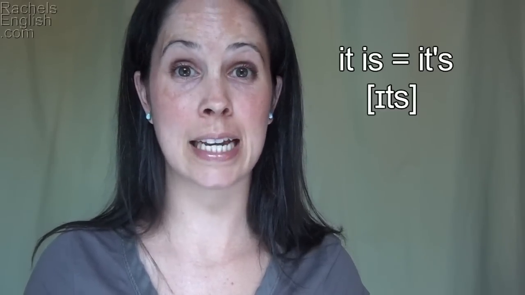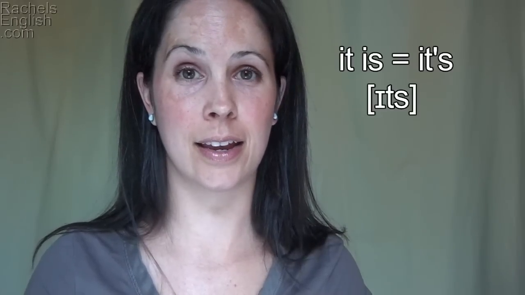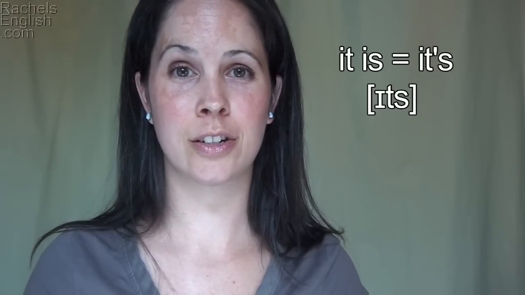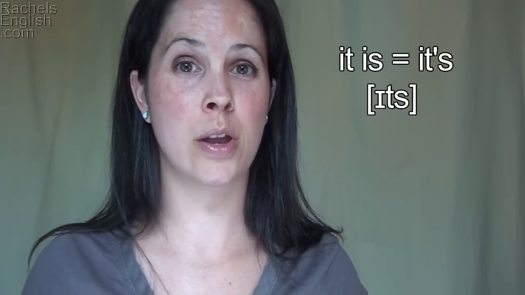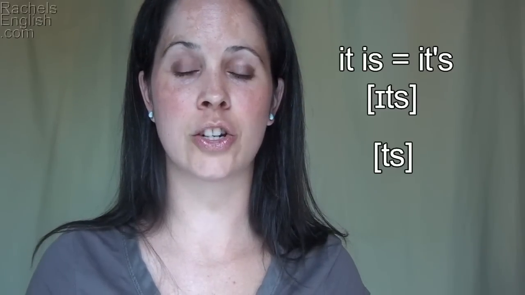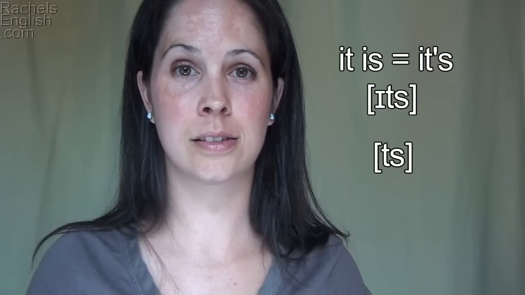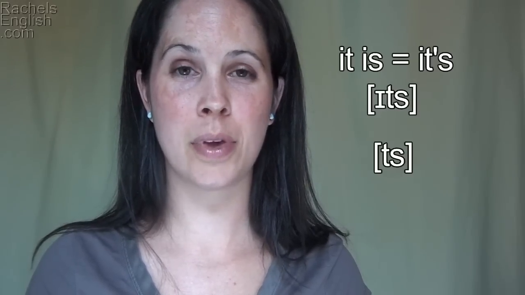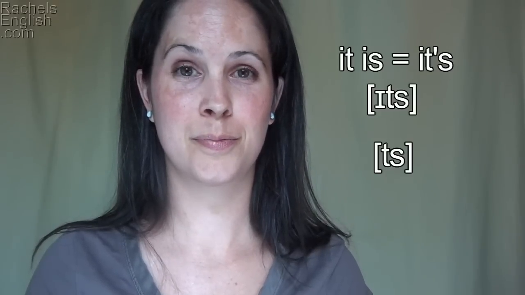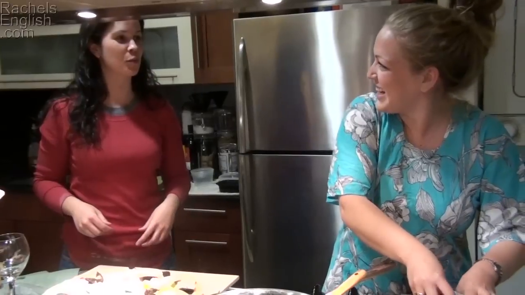You've probably noticed that native speakers will contract "it is" and say "it's." So that's the I vowel and the TS cluster. But of course, as I've just pointed out, we may also drop the vowel altogether and leave it to just ts. "It is" becomes "it's," becomes ts. Let's listen again. It's a good one.